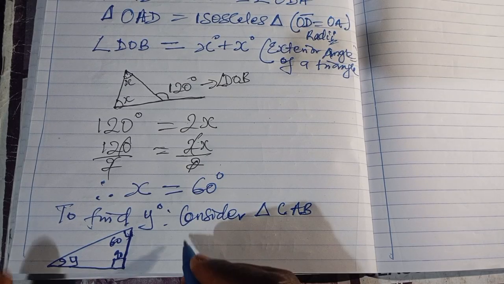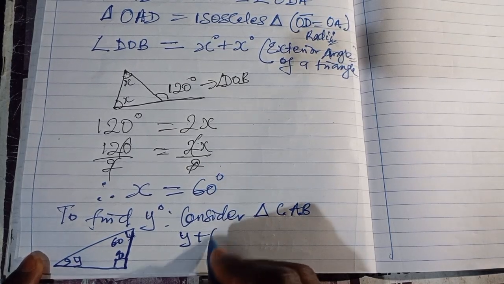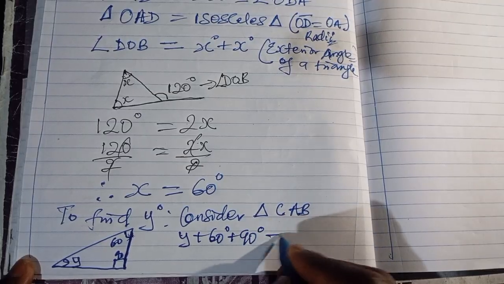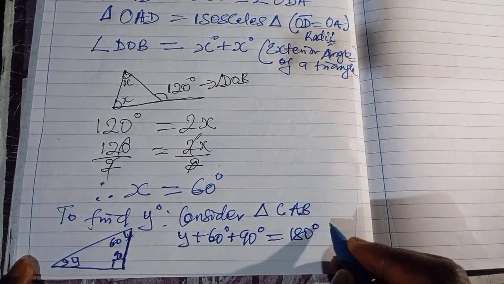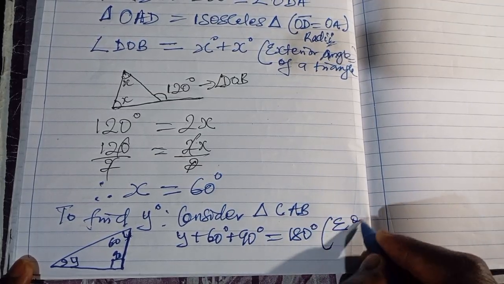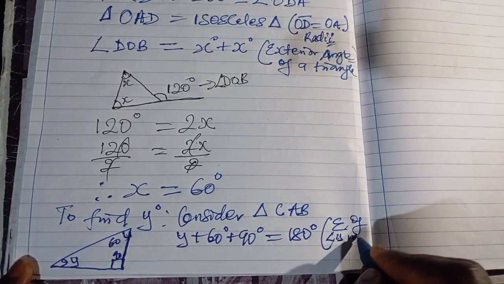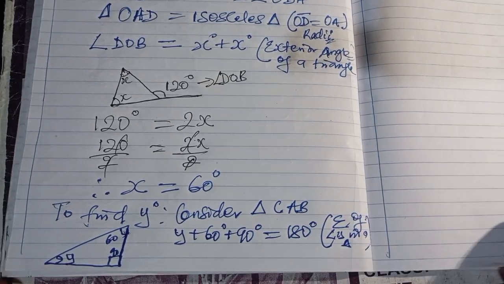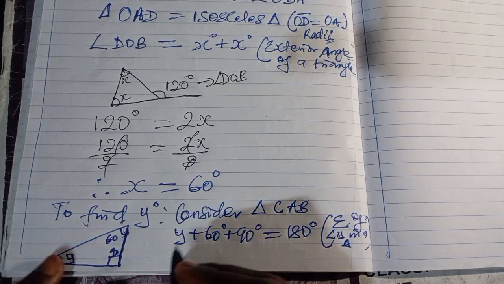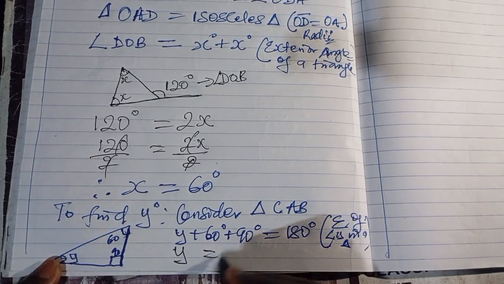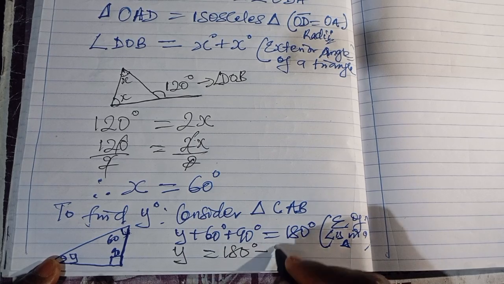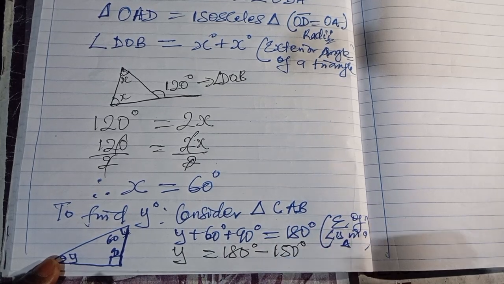We can find y. So y plus 60 degrees plus 90 degrees is equal to 180 degrees, sum of angles in a triangle. So y will be 180 degrees minus 60 plus 90, that is 150 degrees.